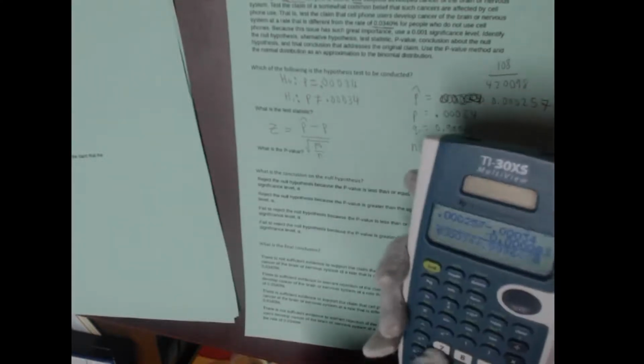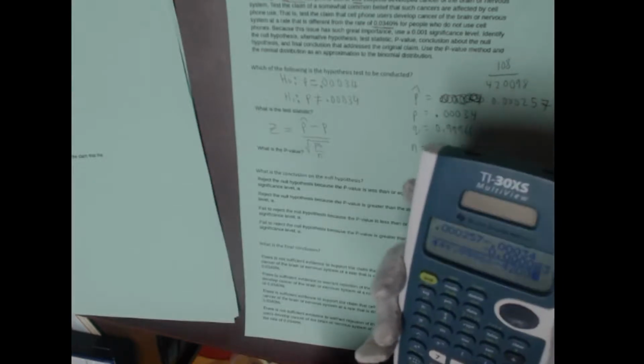So let's go ahead and calculate our test statistic. I'm not going to rewrite all of this, but I am going to do it in my calculator. So it's going to be 0.000257 minus 0.00034, enter, divided by the square root of 0.00034 times 0.99966 divided by 420,098.